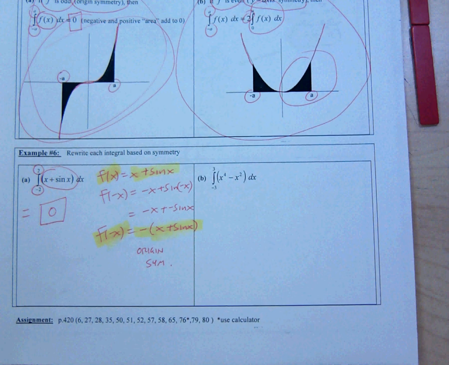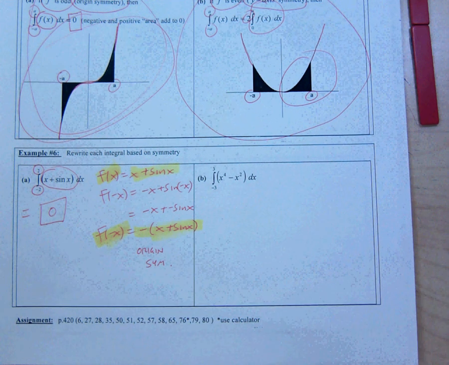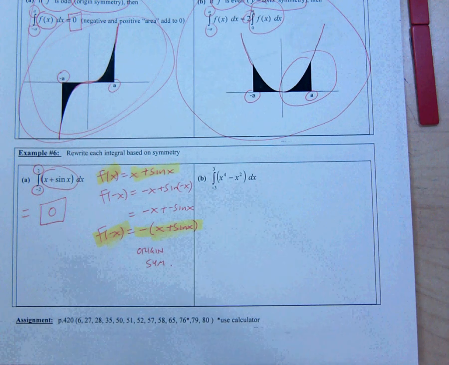Is it getting warm in here, or is it just me? It's getting warm? No? All right, anyway.